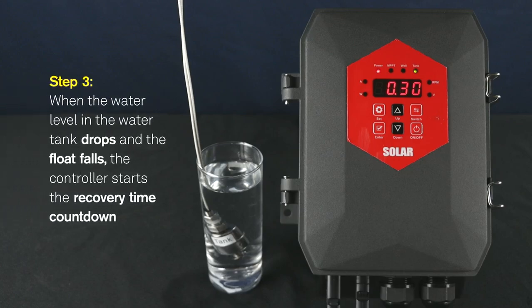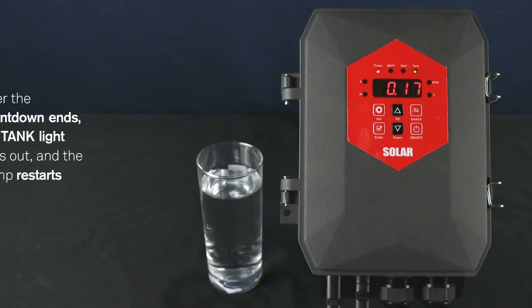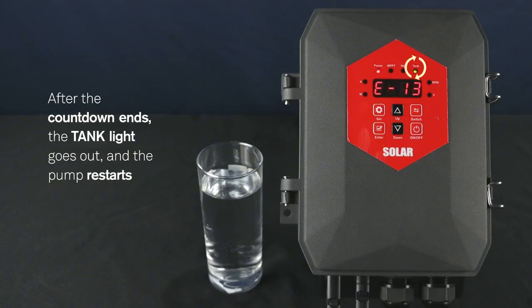Step 3. When the water level in the water tank drops and the float falls, the controller starts the recovery time countdown. After the countdown ends, the tank light goes out and the pump restarts.